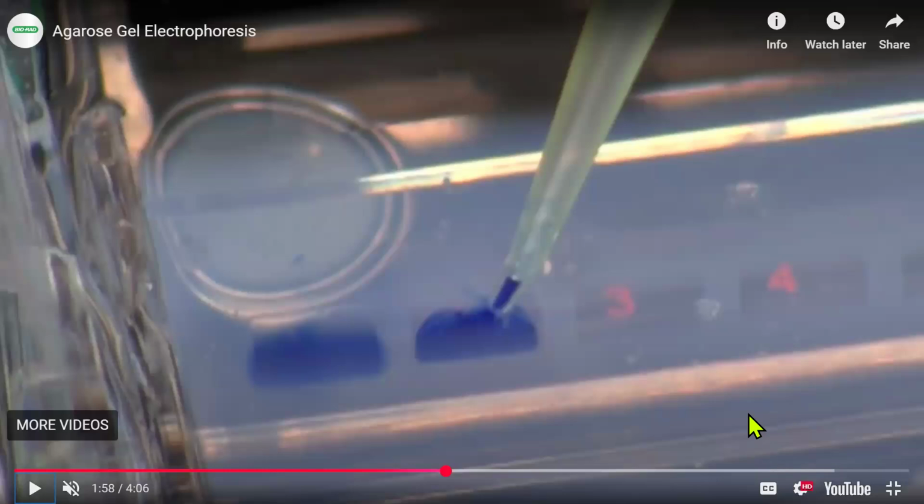Right? And this is where you're going to load the DNA sample. So the electric current goes from negative to positive because the backbone of DNA is negatively charged. It's sugar phosphate. The phosphate is PO4 3 negative. And so if you apply current from negative to positive, it will push the DNA down the gel.